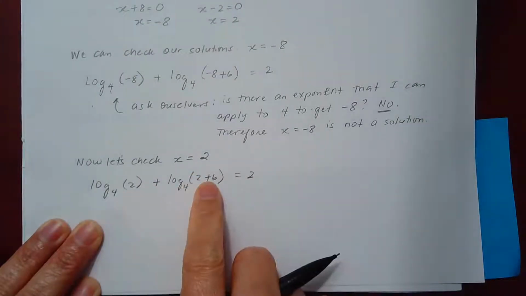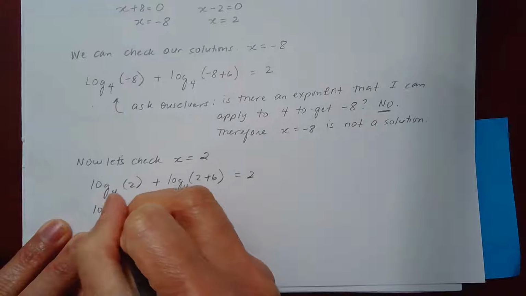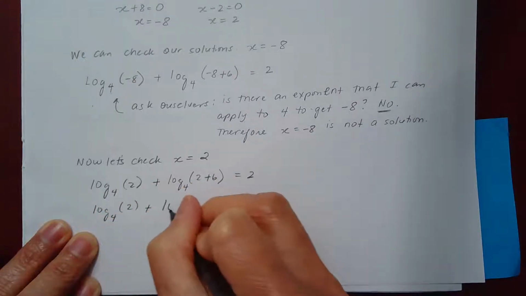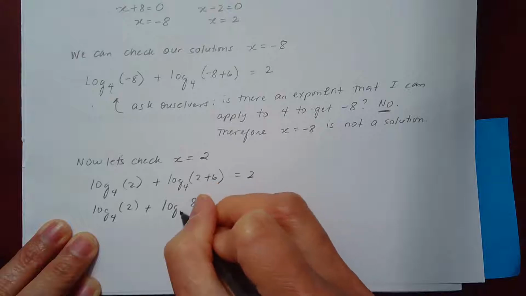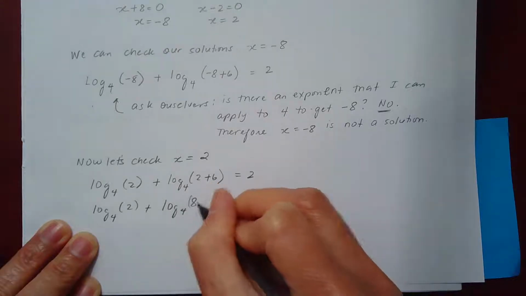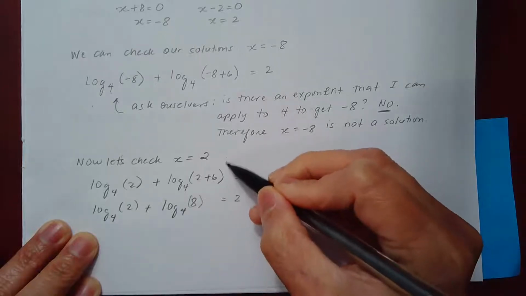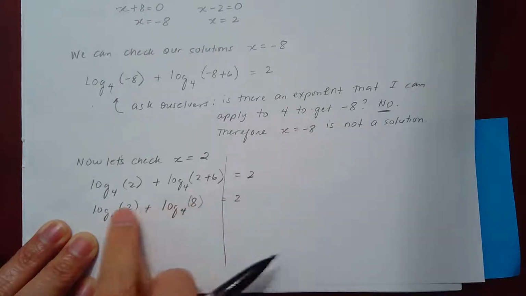So what we can do is simplify that. We can say log base 4 of 2 plus log base 4 of 8 equals 2.